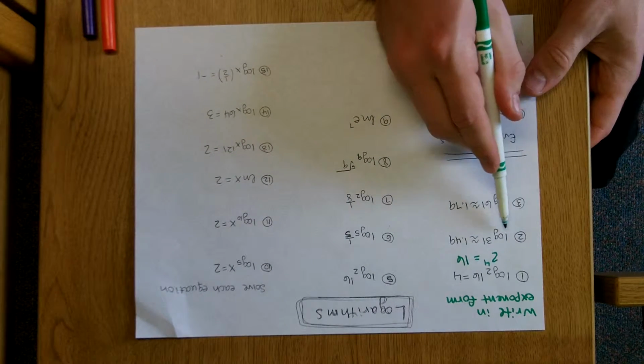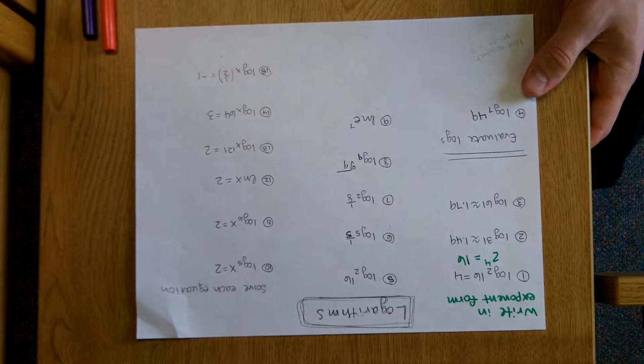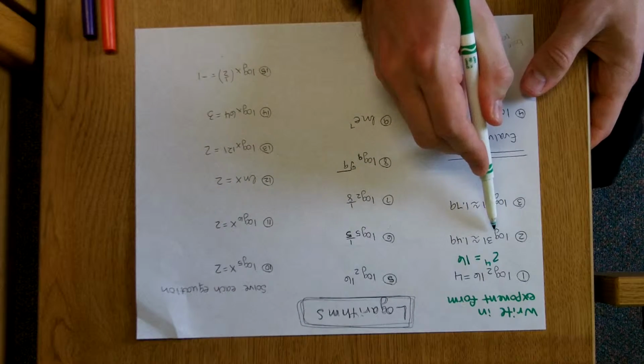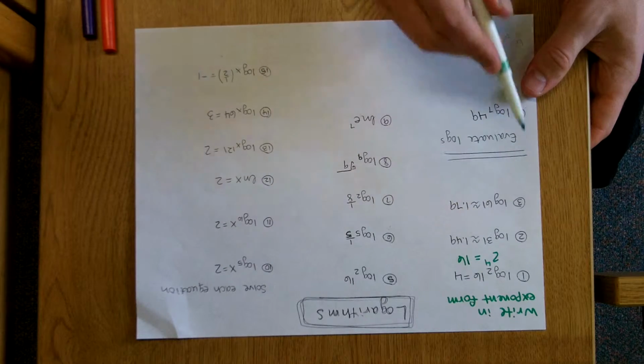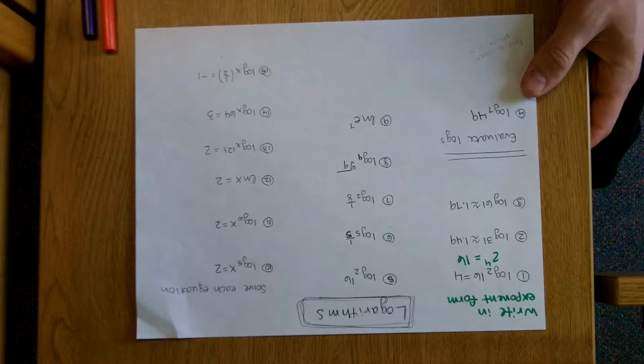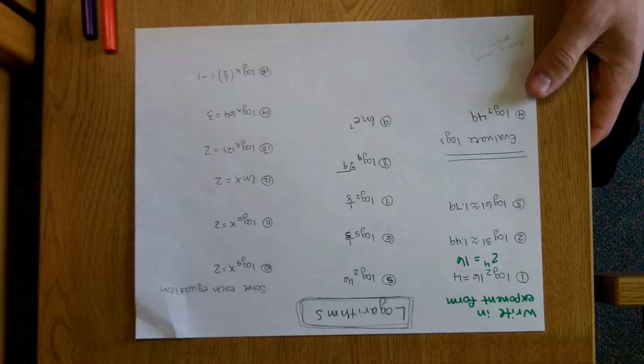All right, moving on to example number 2. When it says log of 31 is approximately 1.49, the base isn't stated because when we're talking about log base 10, we just don't write base 10. It's just the common log, so we never write the 10. So if you don't see anything there, it's log base 10.